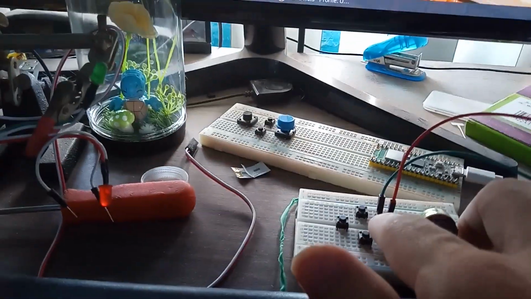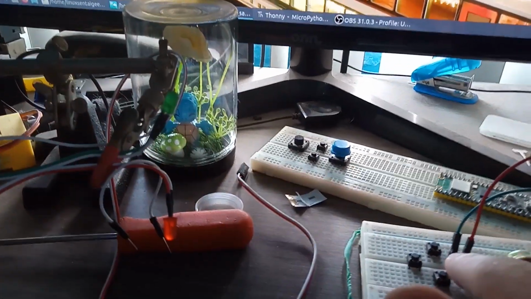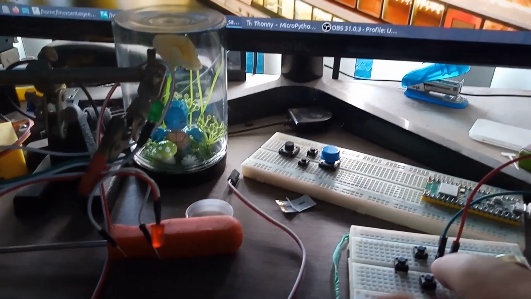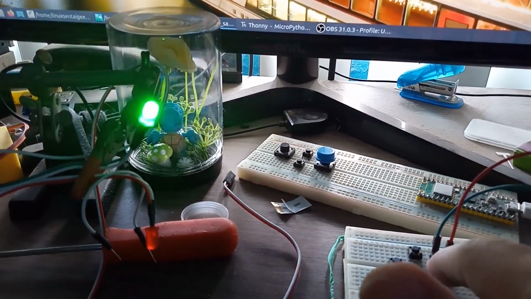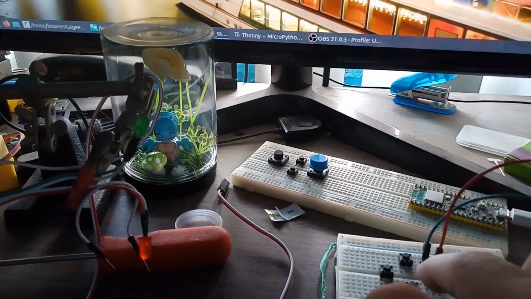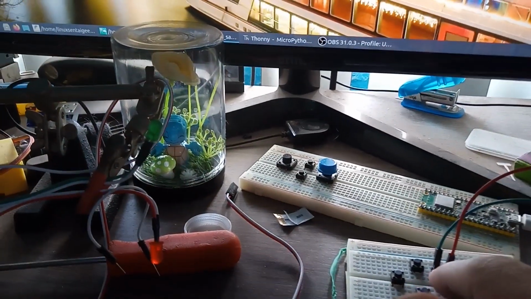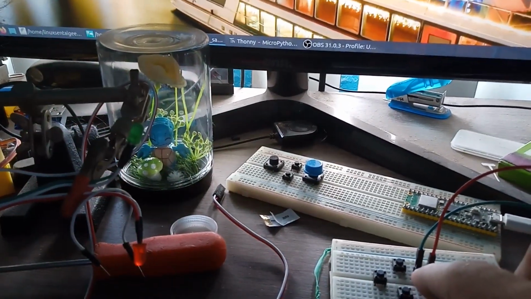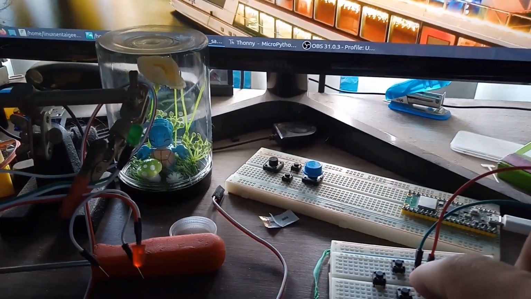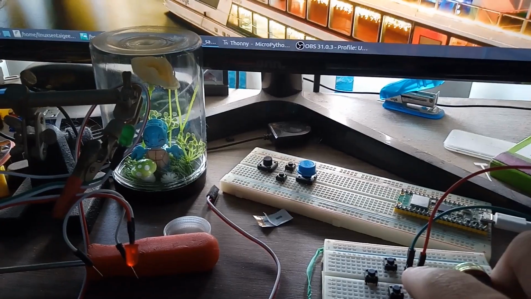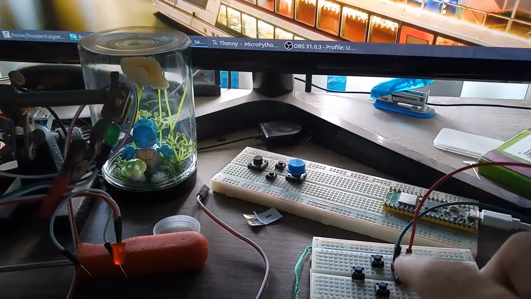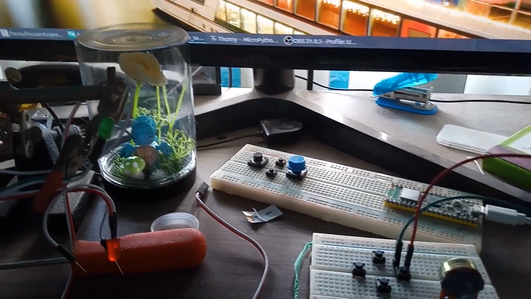Alright guys, so here we are, and the code is running. So let me show you by pressing the button. You'll see the LED right there. See? It is running just fine. And you don't have to just use an LED. You can use a motor, for example, to turn it on and off. It's the same principle, just like this. So, one more time. And that's it for the demo.